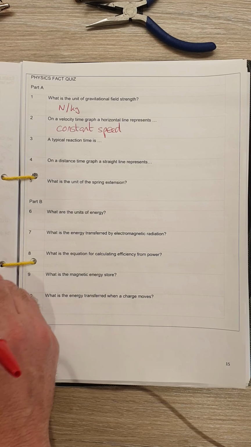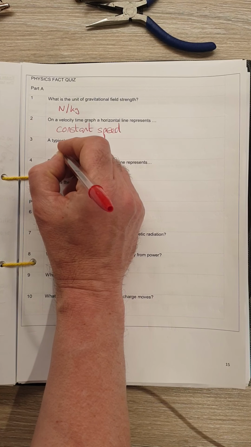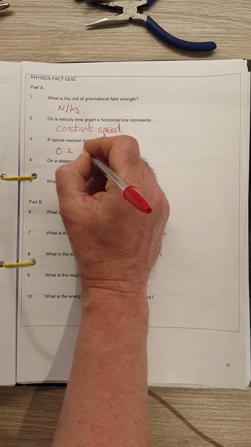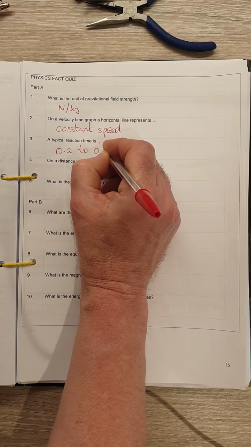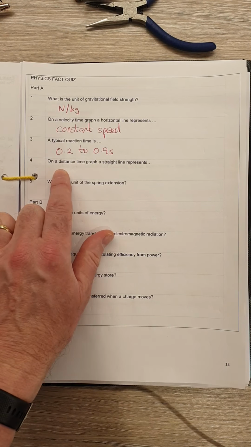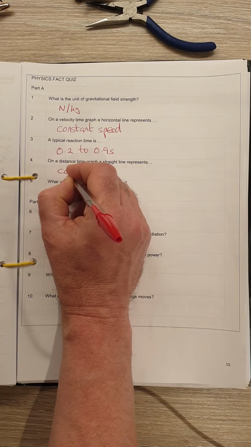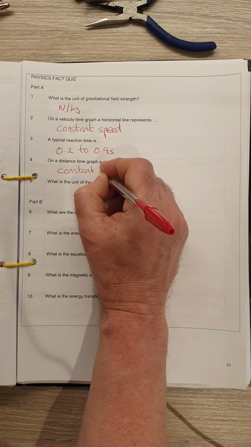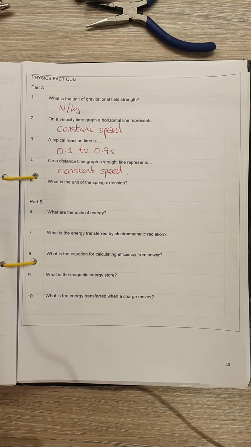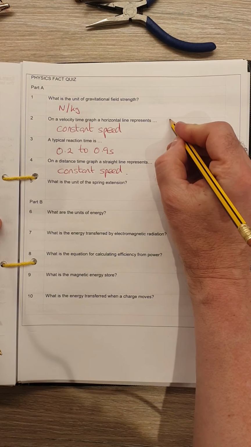What's typical reaction time? Typical reaction time around about 0.2 to 0.9 seconds, something around that. On a distance time graph, a straight line represents constant speed. So this seems the same as what this is saying.